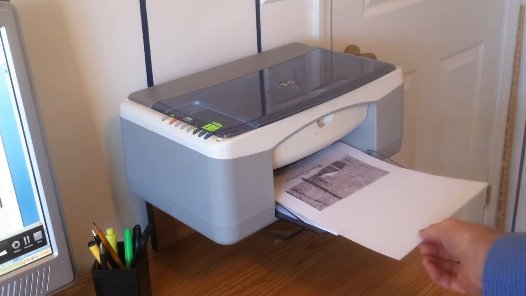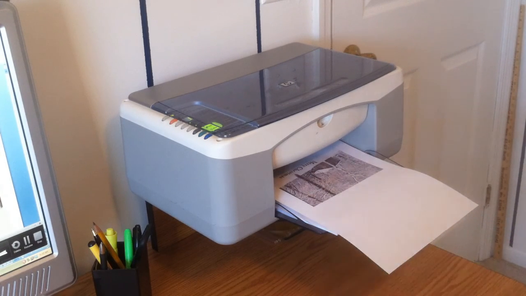Alright, so you see how that came out. So what we're going to do, we're going to click on the other side. We're going to click on the greeting side, the inside of the card, and make sure you click on print current page, and then we're going to go ahead and print that out.